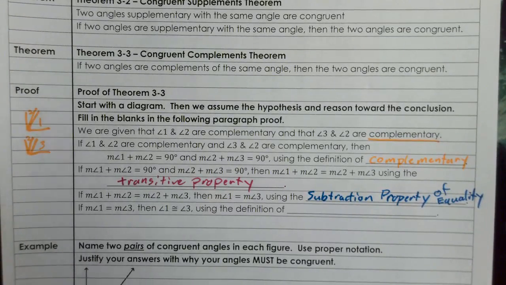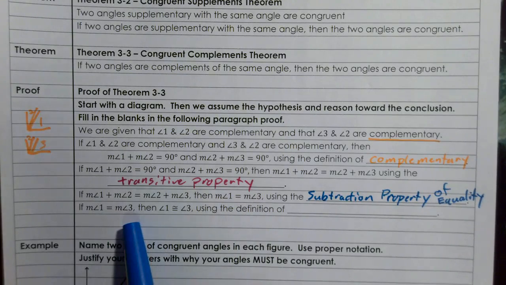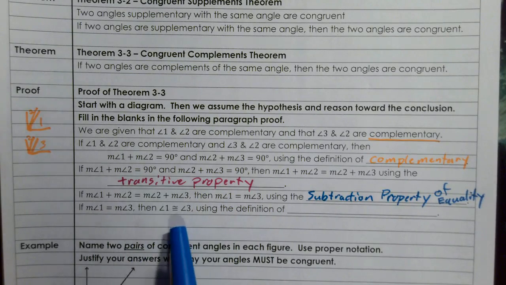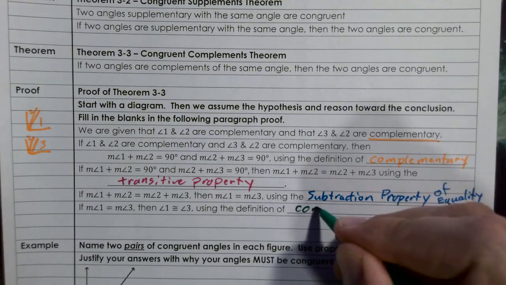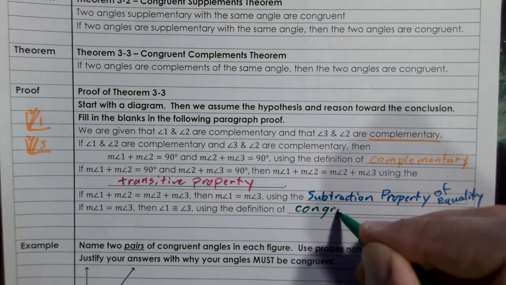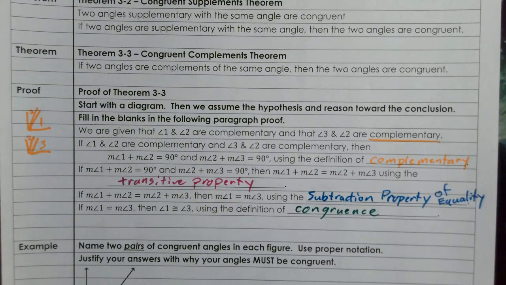Finally, we want to say that the measure of angle 1 equals the measure of angle 3. If the measures of those angles are the same, they've got to be congruent, and they're congruent using the definition of congruence. Because things have the same value, then they are congruent.